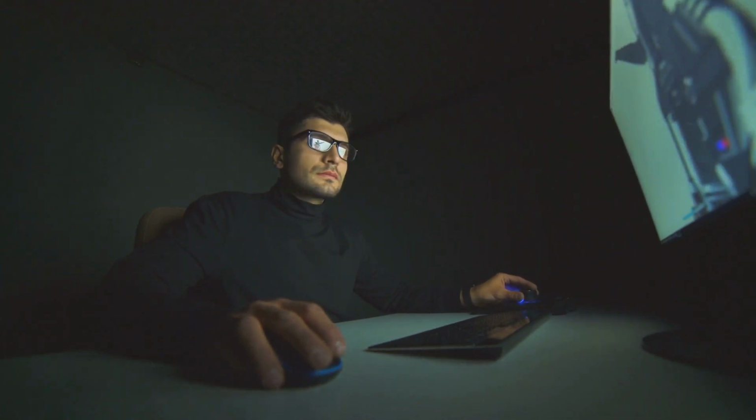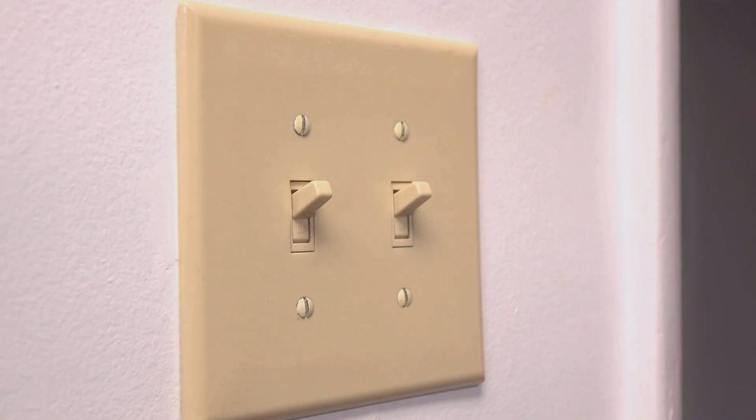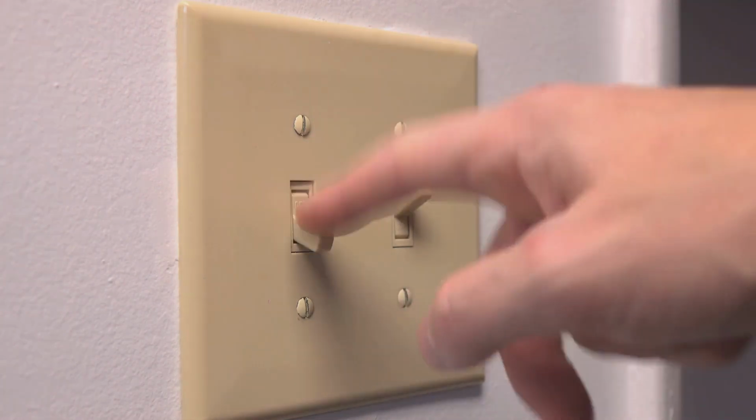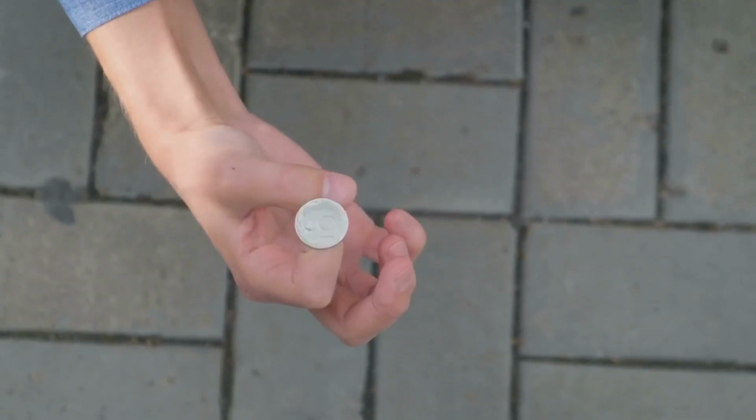Another mind-bending concept in quantum mechanics is superposition. In the classical world, an object can be in one state or another. A light switch is either on or off. A coin toss results in heads or tails. However, in the quantum world, particles can exist in multiple states simultaneously.